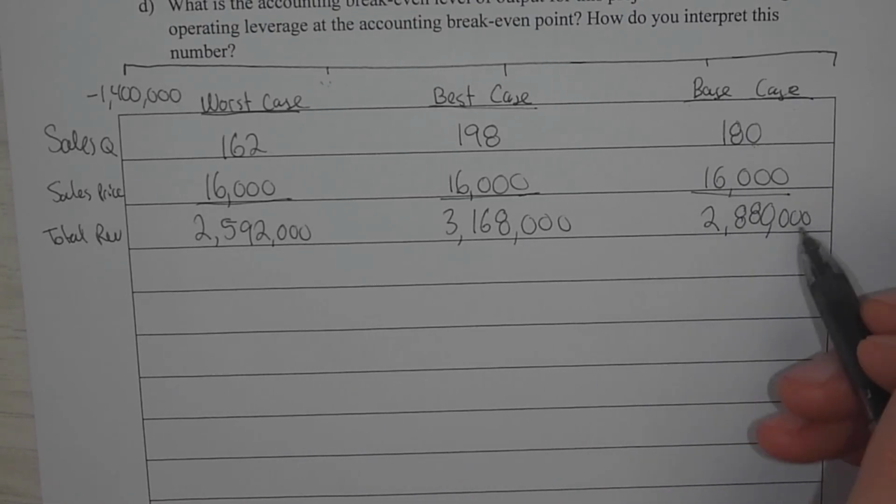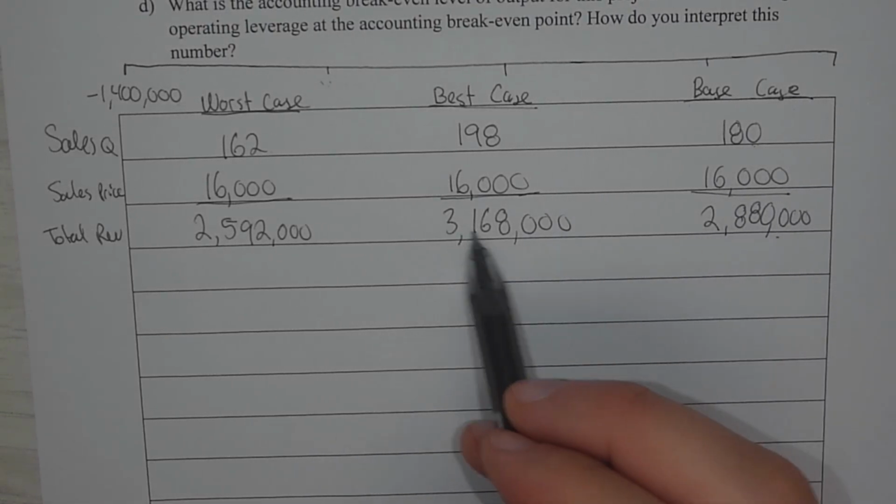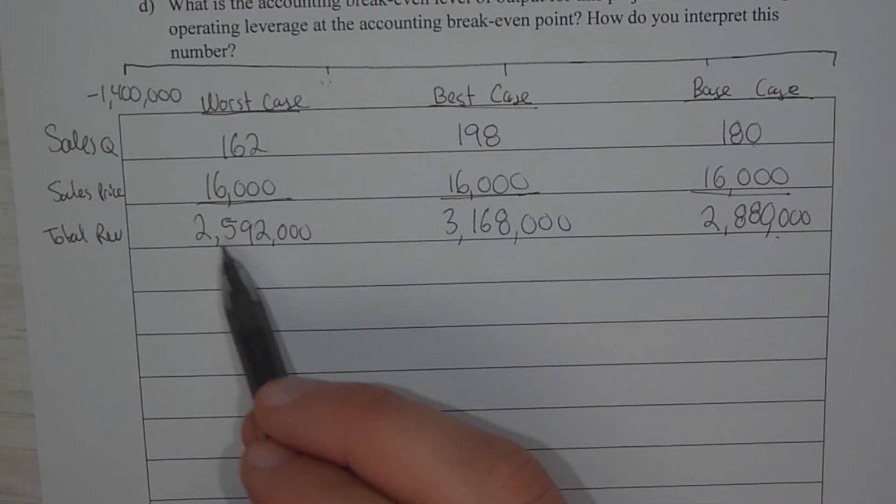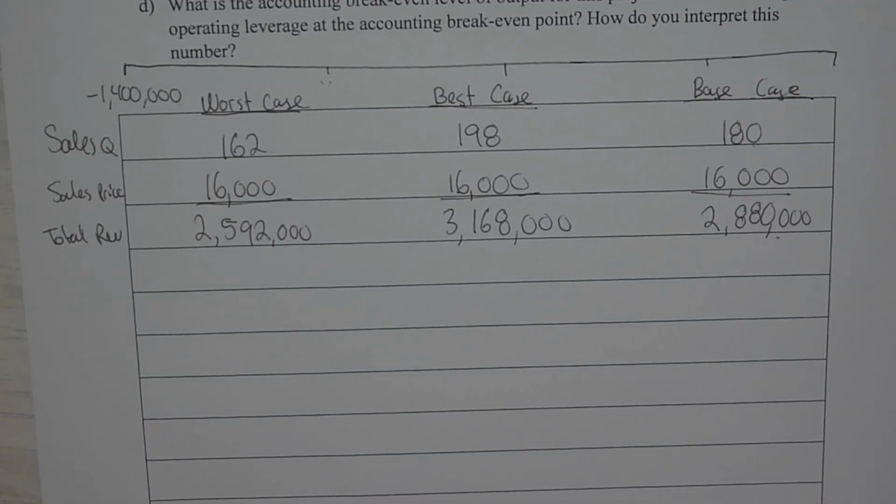So again, our base case being the middle one, our best case being that the best case we can expect to bring this much money in sales, and our worst case would be this much.